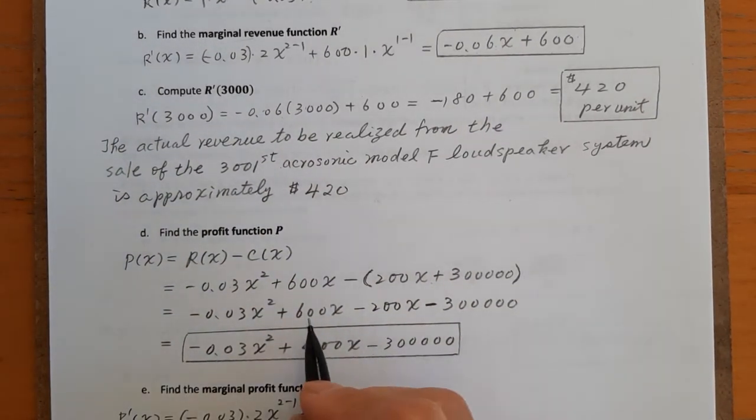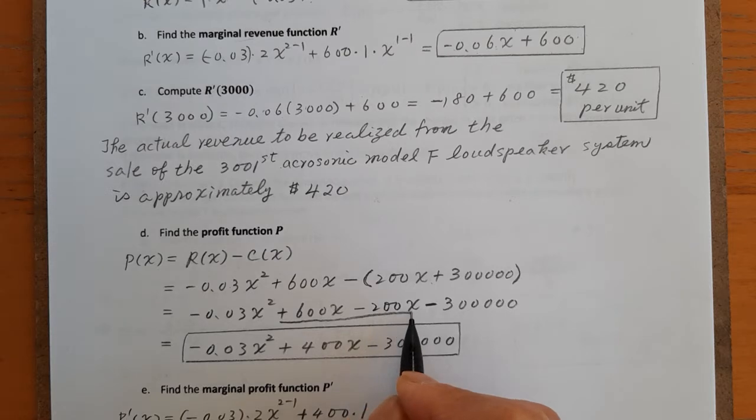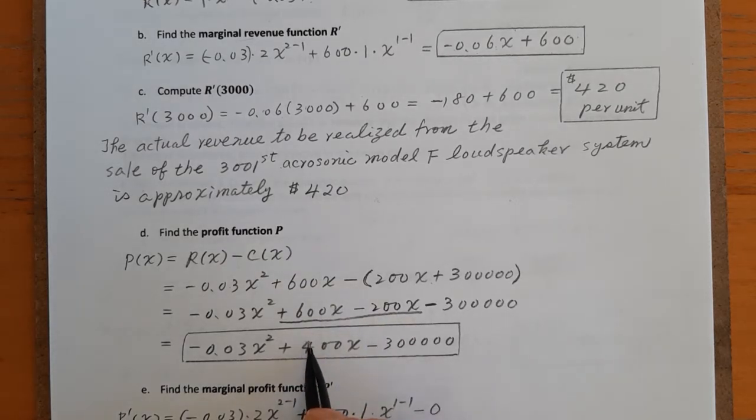Combine like terms. So negative 0.03 x squared. The two terms combined, 600 minus 200 is 400x. And this minus 300,000, bring down. So this is the profit function.